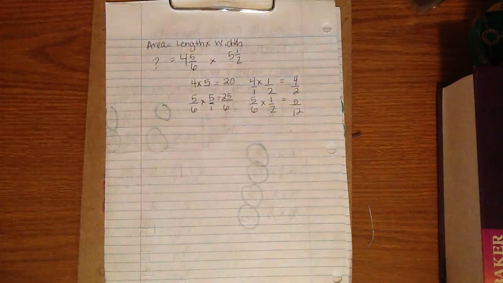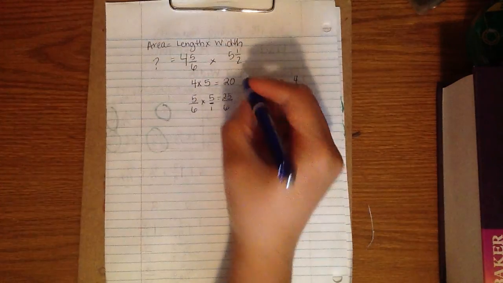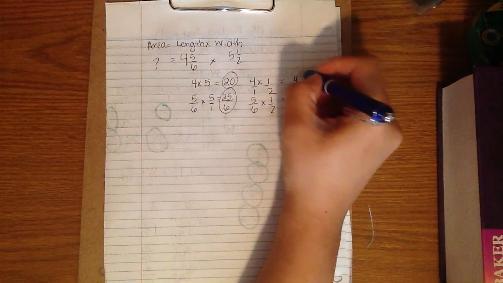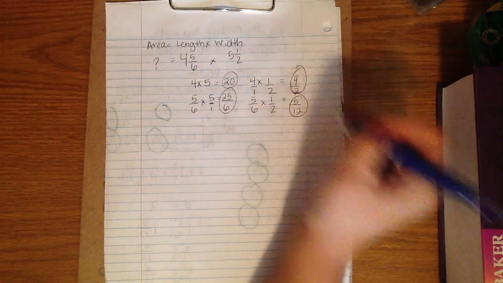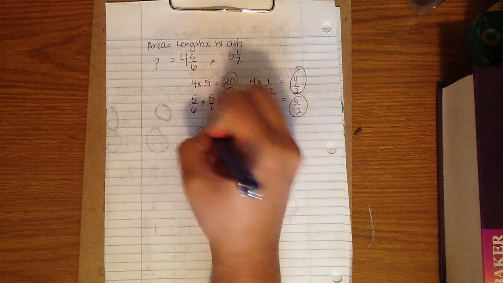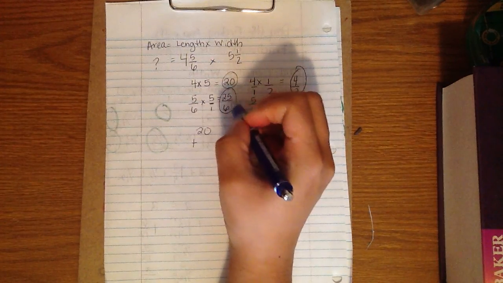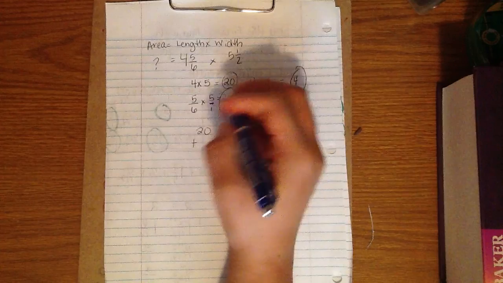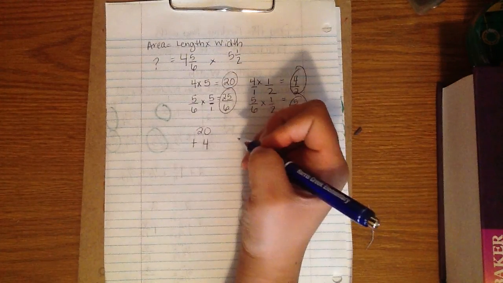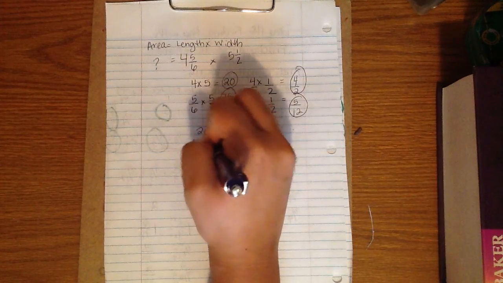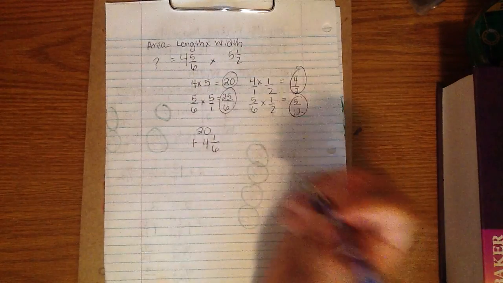Okay, so I have 20, 25/6, 4/2, and 5/12 that I have to add together. So 20 plus 25/6. 6 will go into 25 4 times, because 4 times 6 is 24, with 1 left over. So 4 and 1/6.